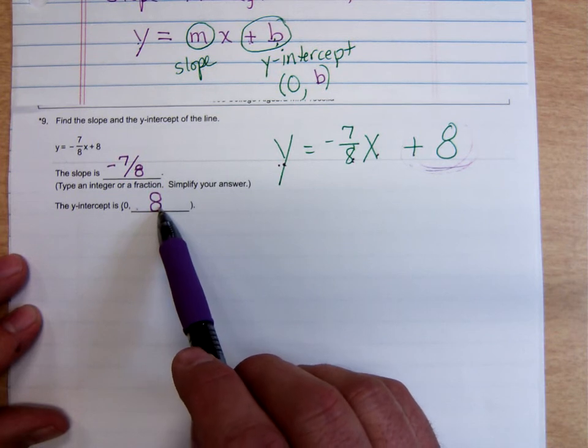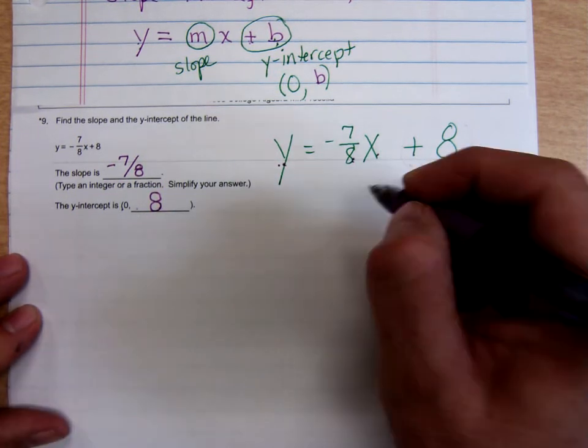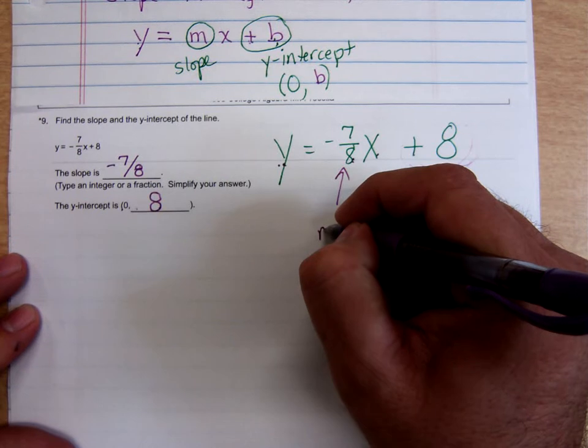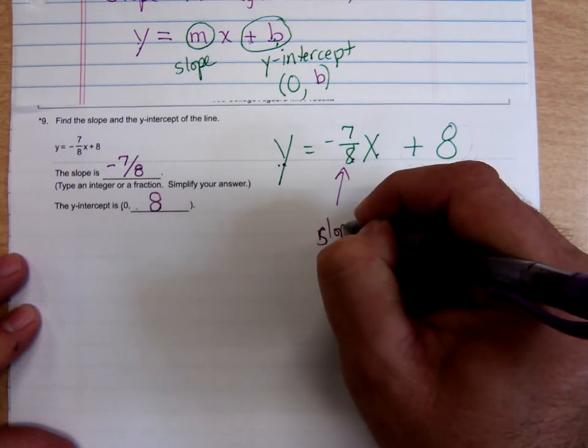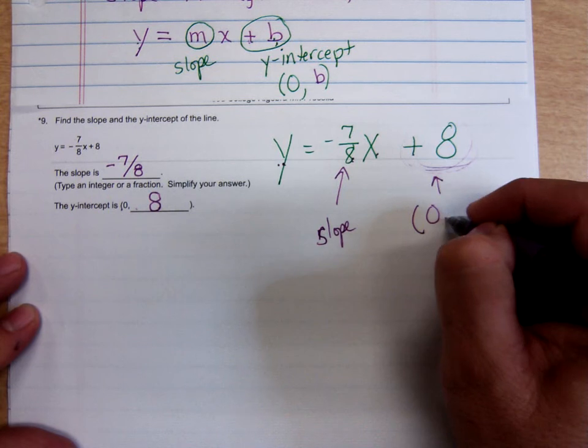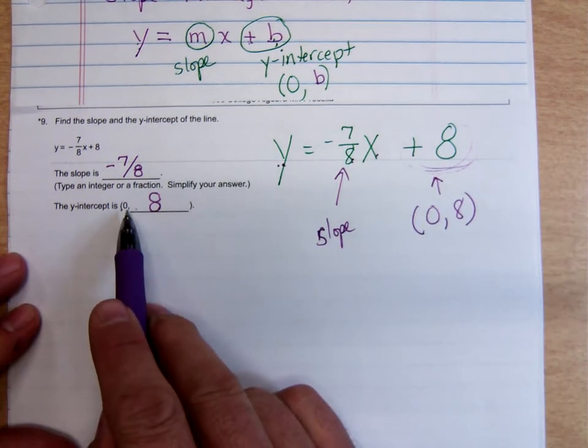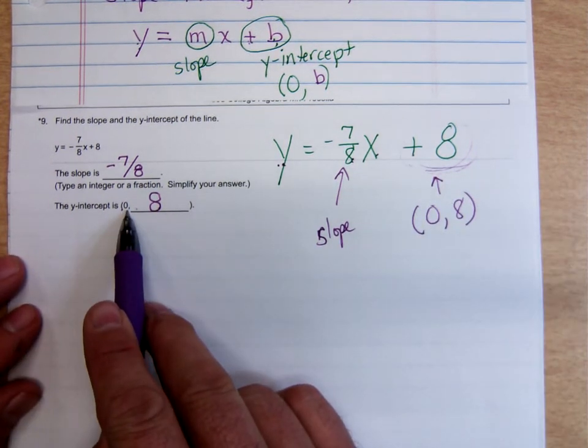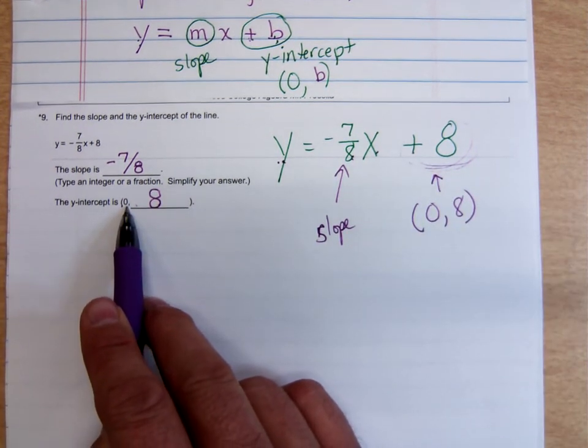So there's the slope. I'll write out the word. The y-intercept is 0, 8. And it's already written with a 0 in front there. But I'm not sure if they're all going to have that 0 already written for you.